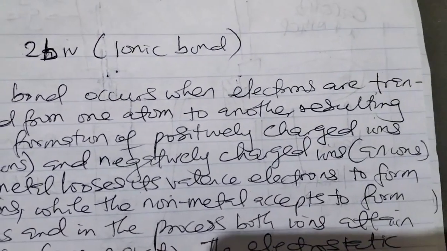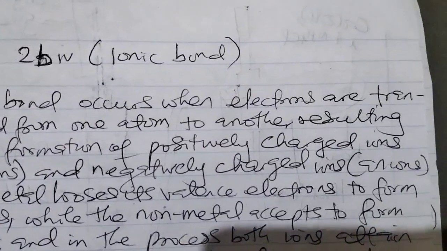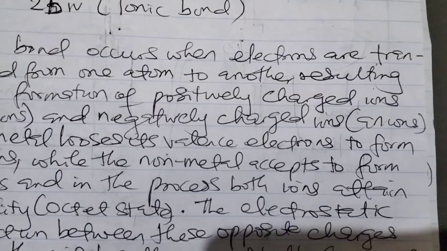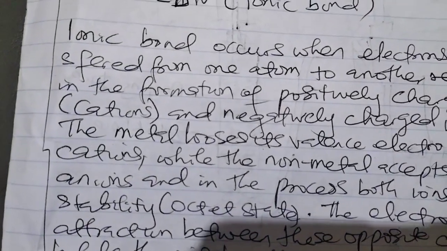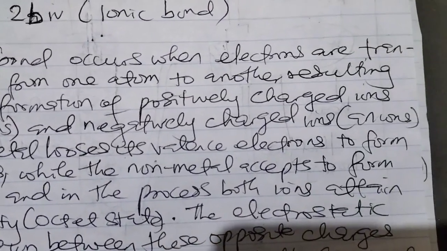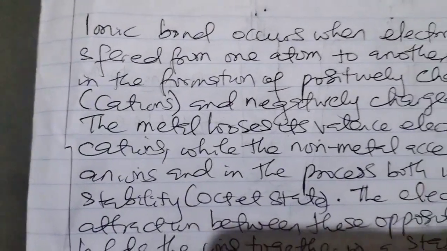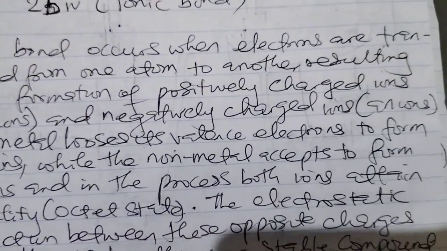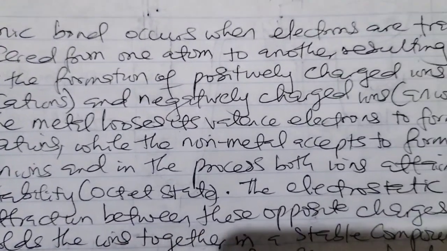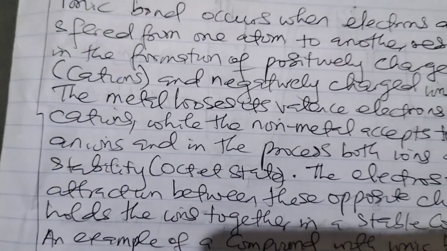Ionic bond occurs when electrons are transferred from one atom to another, resulting in the formation of positively charged ions (cations) and negatively charged ions (anions). The metal loses its valence electrons to form cations, while the non-metal accepts to form anions.